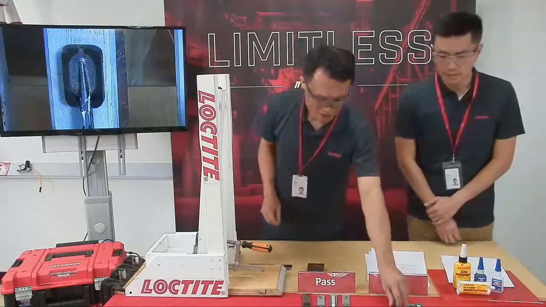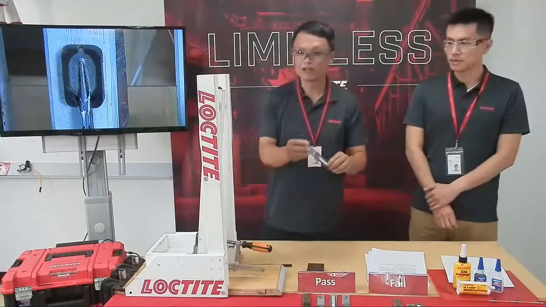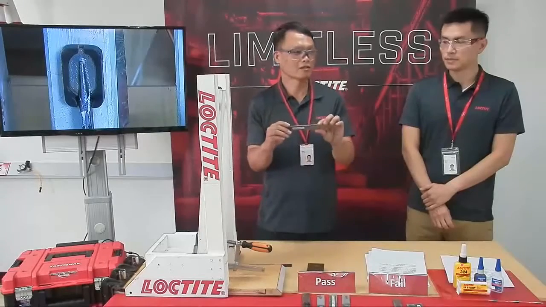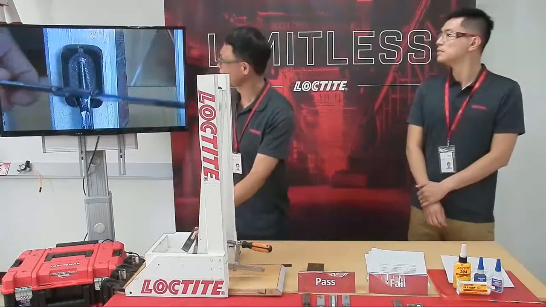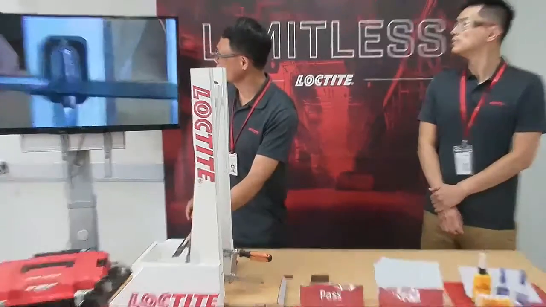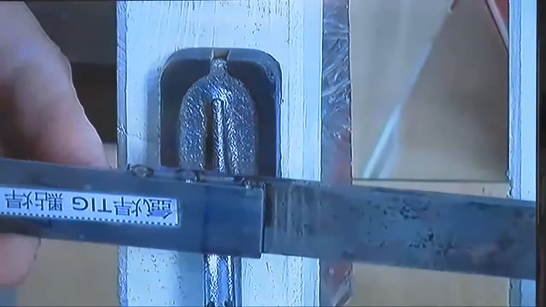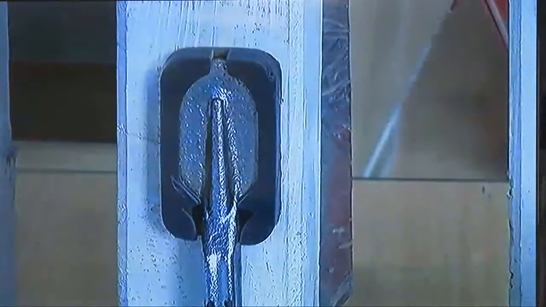But anyhow, today I also prepared an upgraded joint. On this one, I put additional spot welds to make it a 6 spot weld joint. Can you give me a snapshot here? As you can see from the screen, there are 3 spots on each side, totaling 6 spot welds on the specimen.